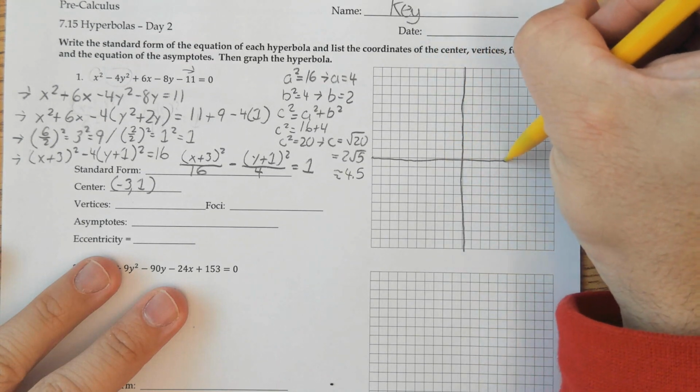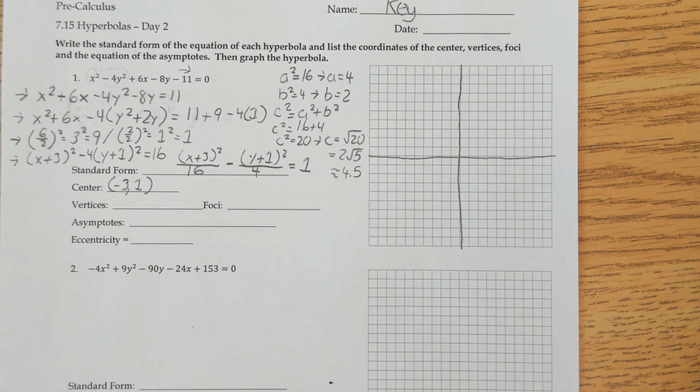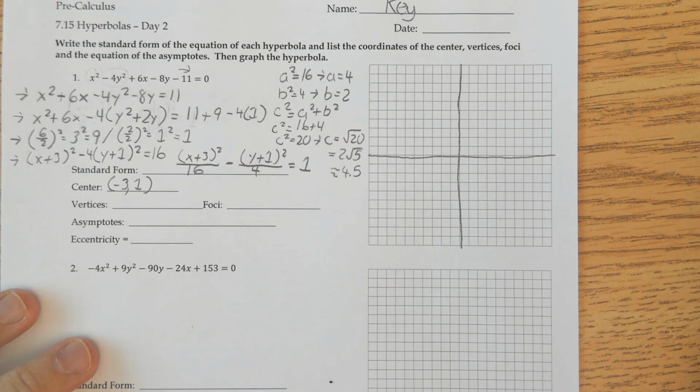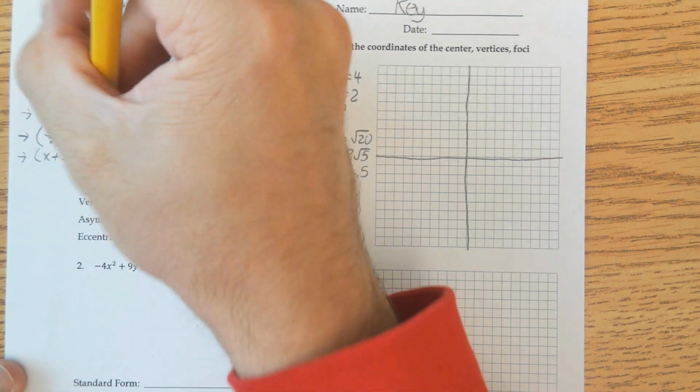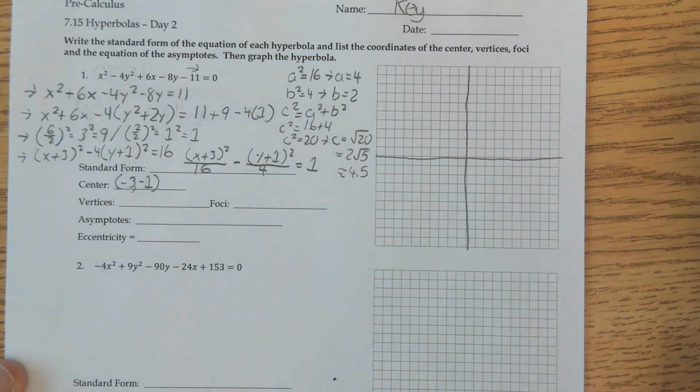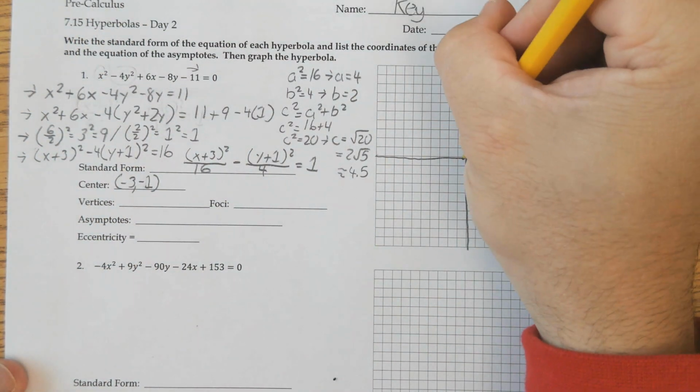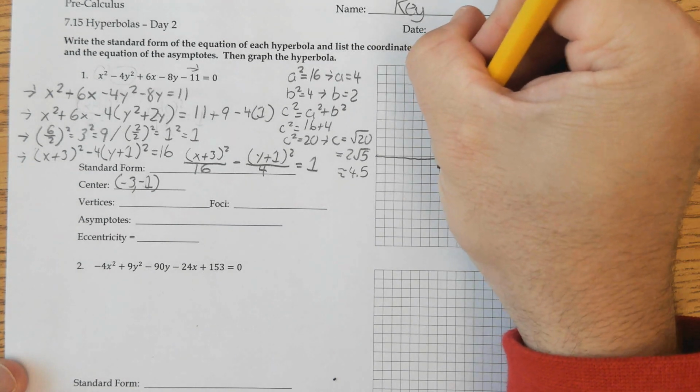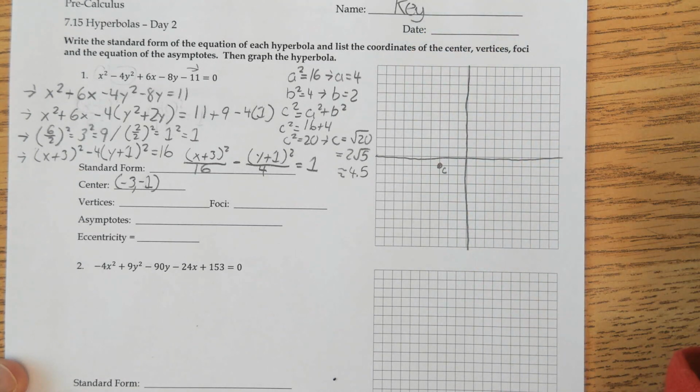And again, how I do my charts for the most part is I just go over 10, draw my y-axis, down 10, draw my x-axis. So our center, and I made a mistake there, should be -3, -1. My bad. Right there, so there's my center.